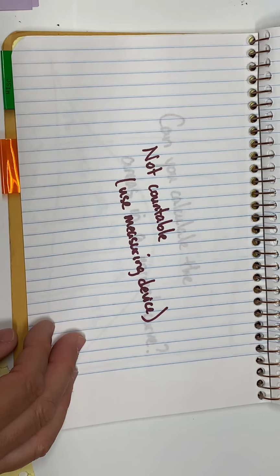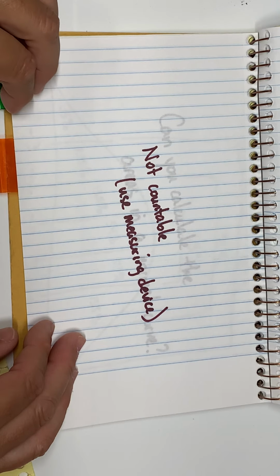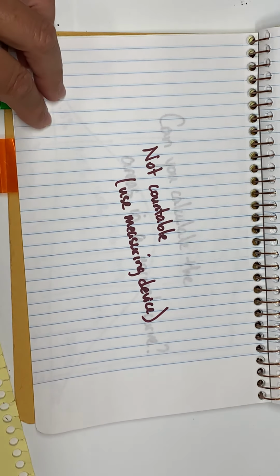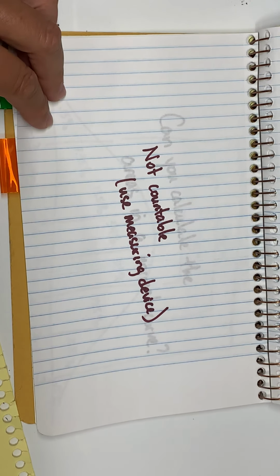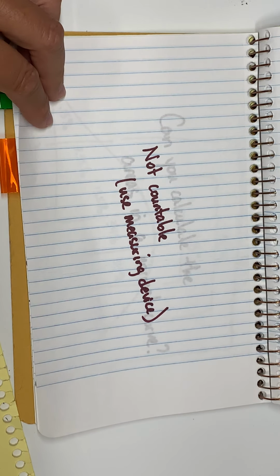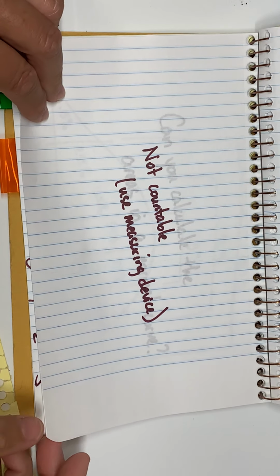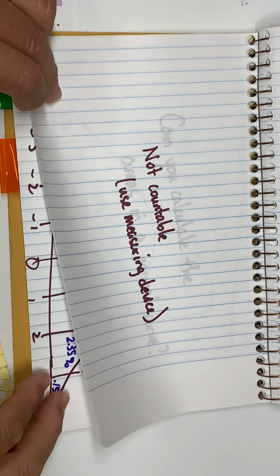The giveaway is there's some kind of measuring device, right? Like a speedometer or a thermometer or a scale or an odometer. Oftentimes it uses the word meter at the end. So we're measuring something, okay?